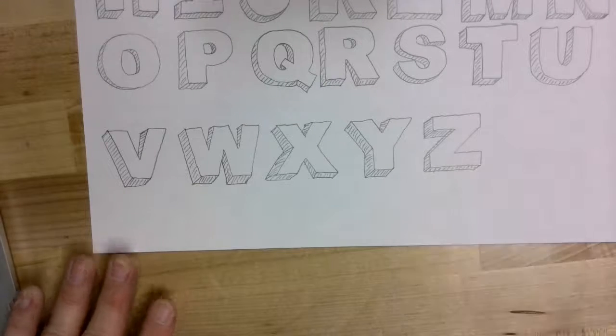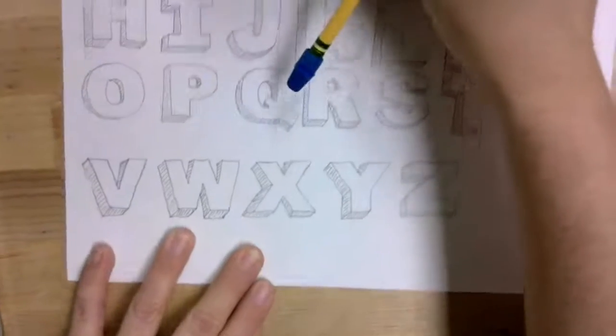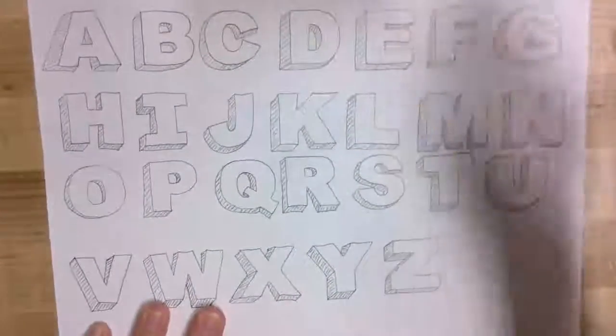And that is how you make your block letters three-dimensional.